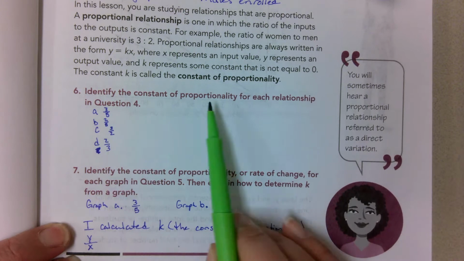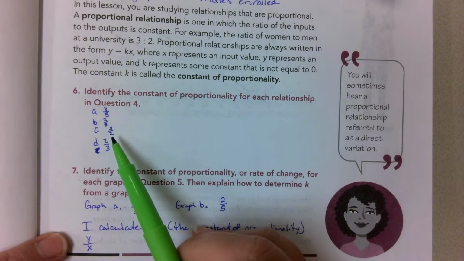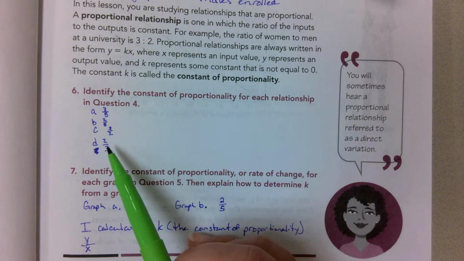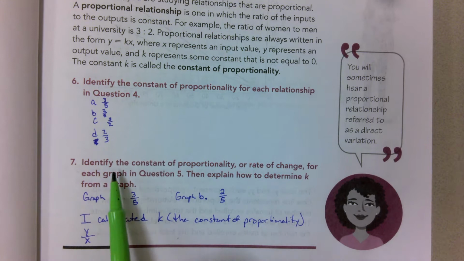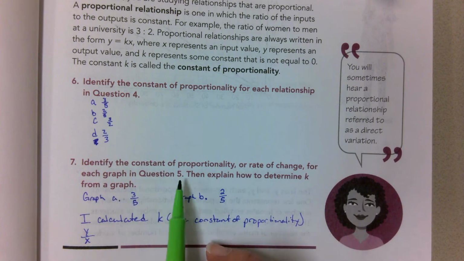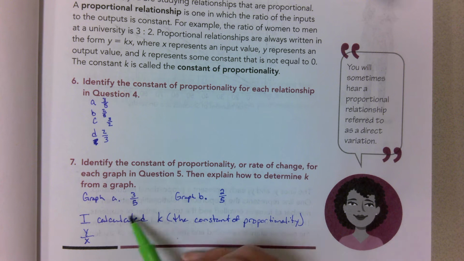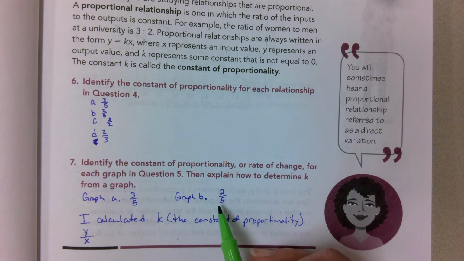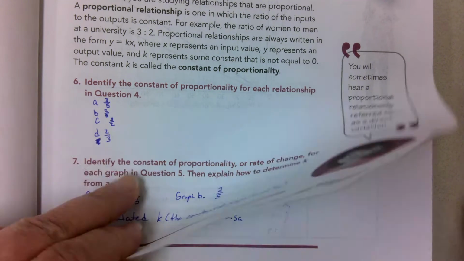It says identify the constant of proportionality in each relationship. Again, that's just your k: 3/5, 2/5, 3/2, 2/3. And then 7 says identify the constant of proportionality or rate of change for each graph in question 5. So the constant for the female over the total is 3/5. For the male, it was 2/5. And I just calculated k, that constant of proportionality, using y over x.